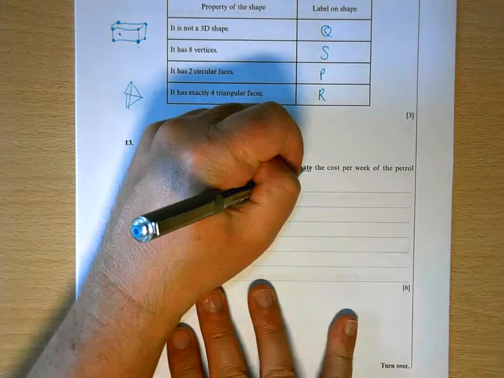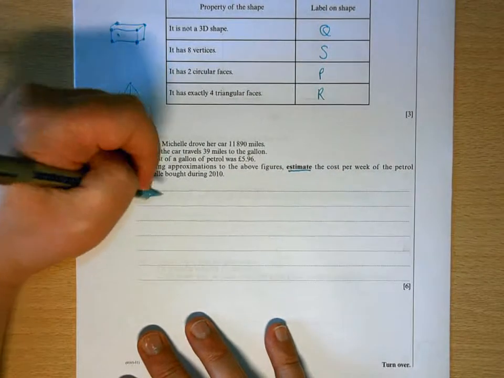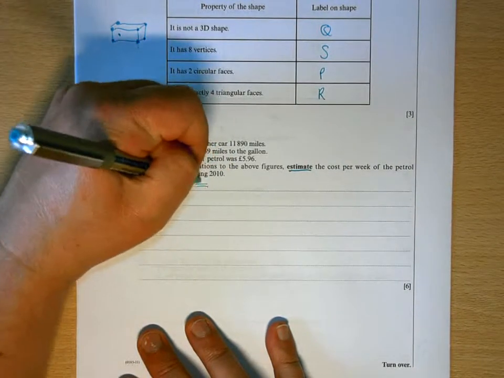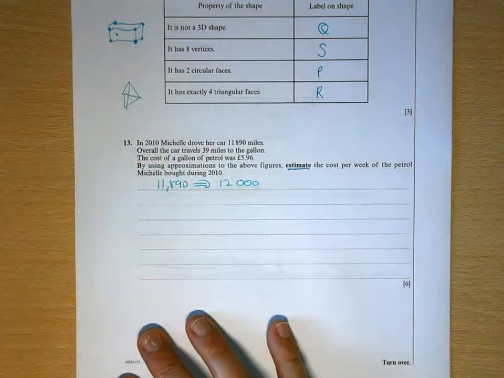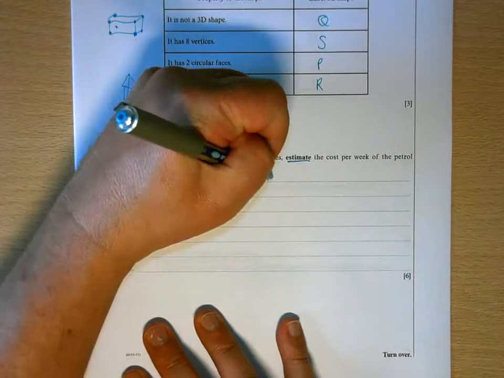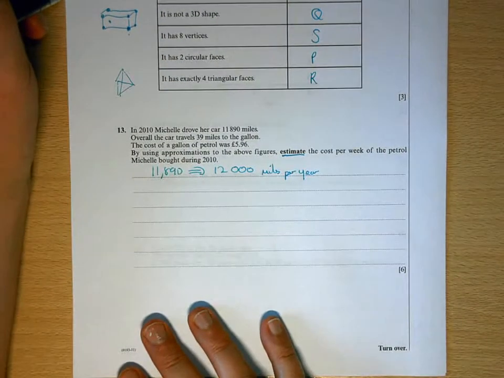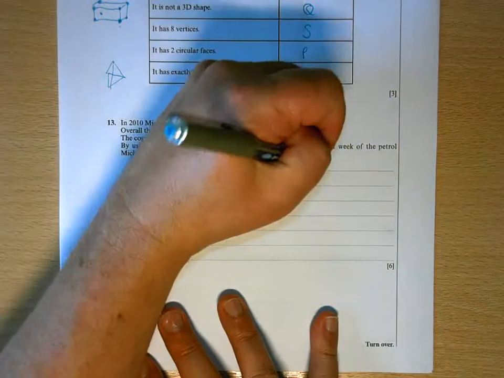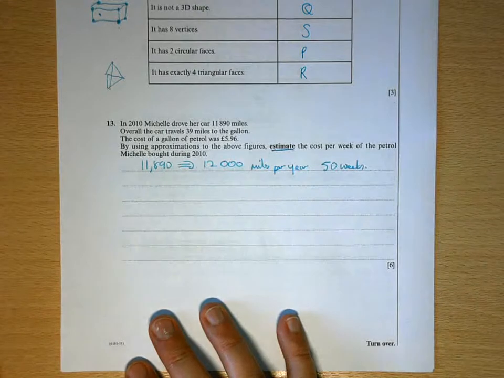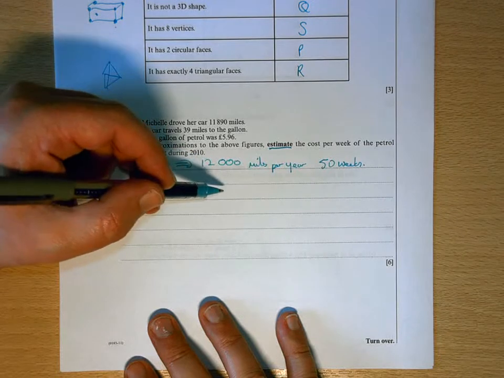So it's estimate. So we're going to round these figures off to something much more user-friendly to work with. So I'm going to round off 11,890 to 12,000. That's going to be easier to work with. So she's going to be travelling 12,000 miles per year. And I'm going to estimate that there are 50 weeks in a year. I know there are 52, but 50 is easy to work with. So I've now got enough information there to work out how many miles she drives in a week.